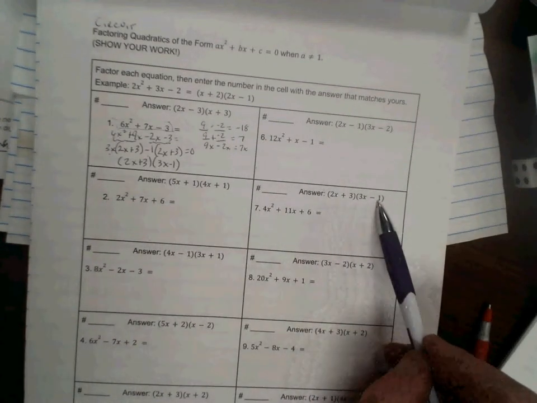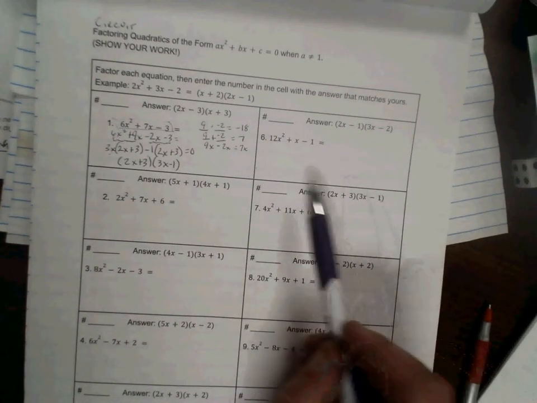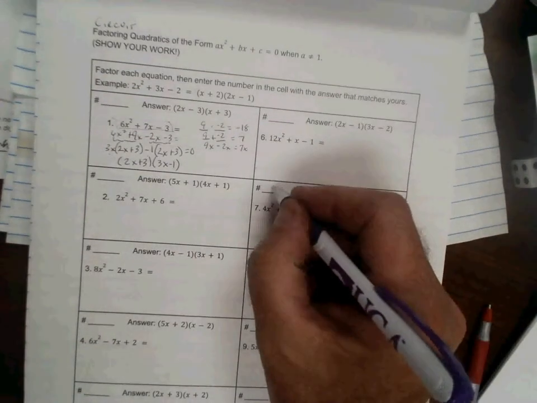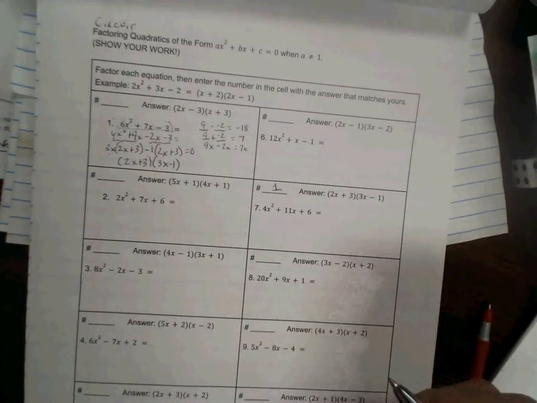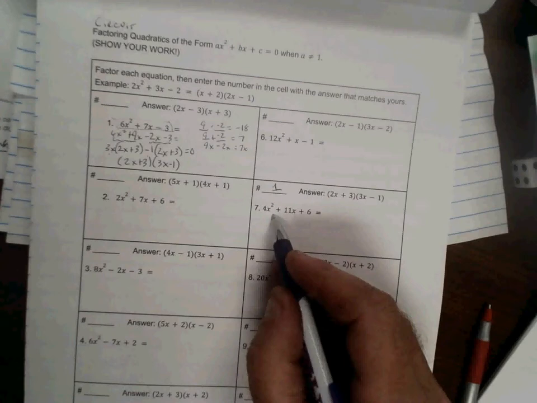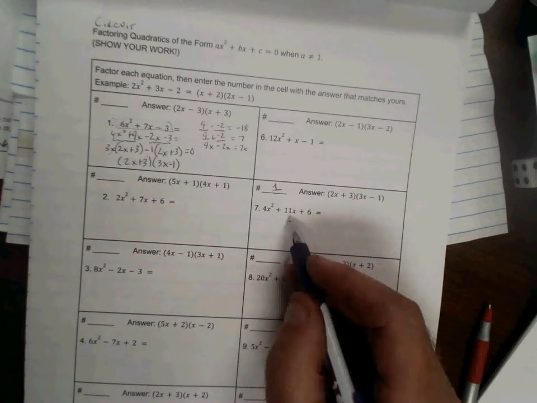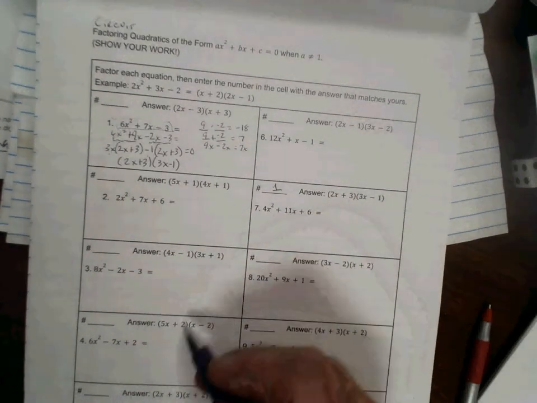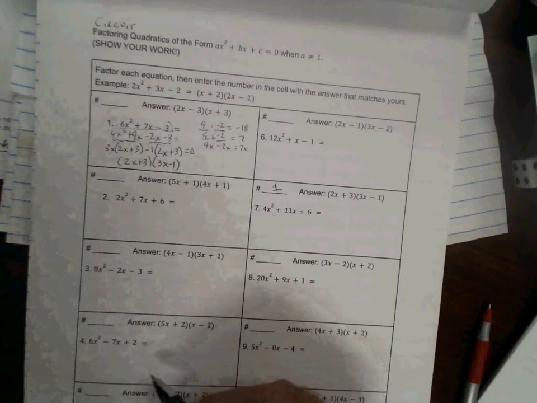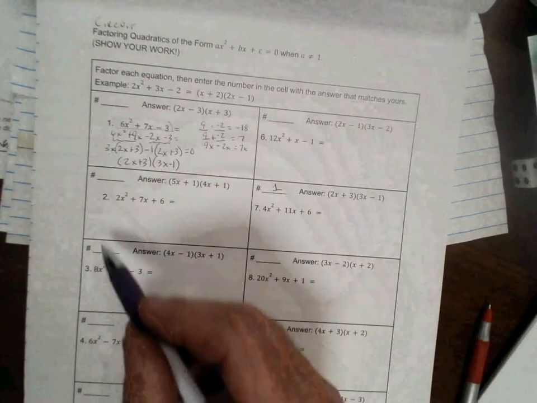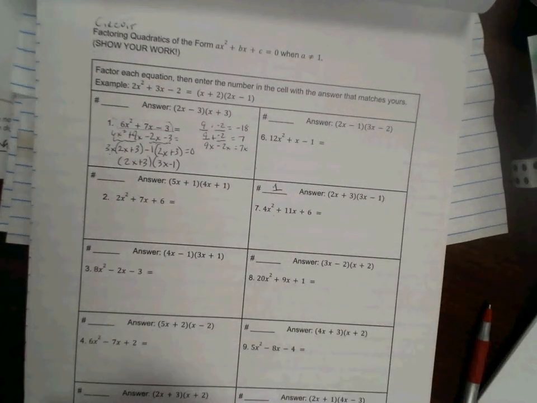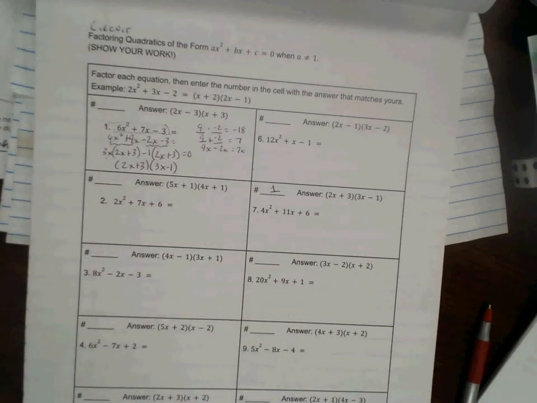So now look for those answers. 2x plus 3 times 3x minus 1 is here. That's the matching answer. This was problem number 1. So I enter problem number 1 in that cell. Then I work this solution, find this answer, match it to one of these others, and enter number 7 there. Then I'll mark that problem and match it. And in the end, you should have used up all numbers 1 through 10.